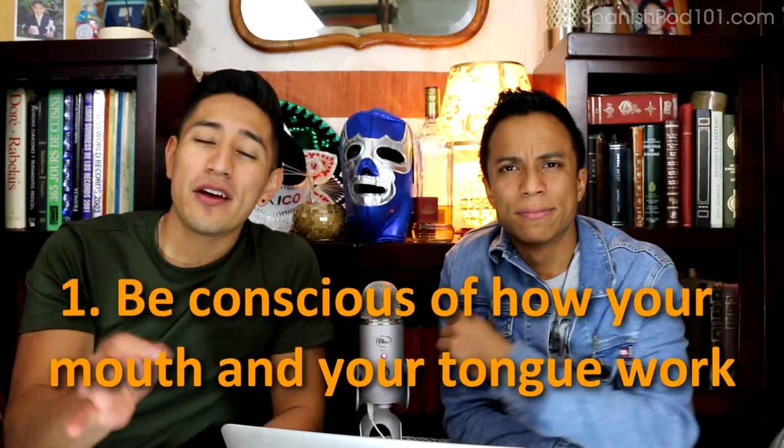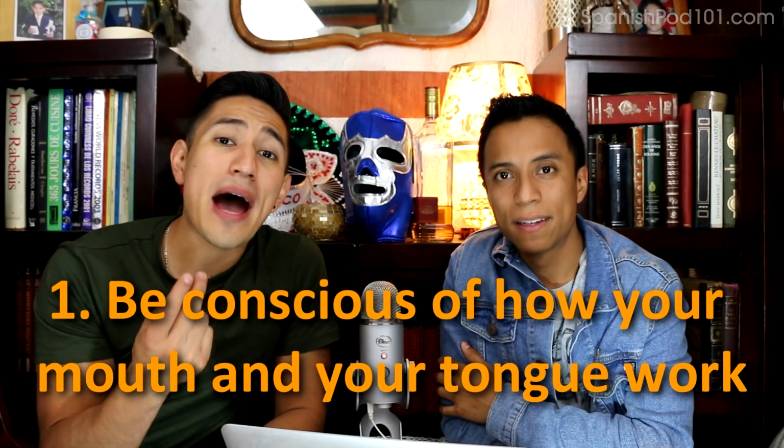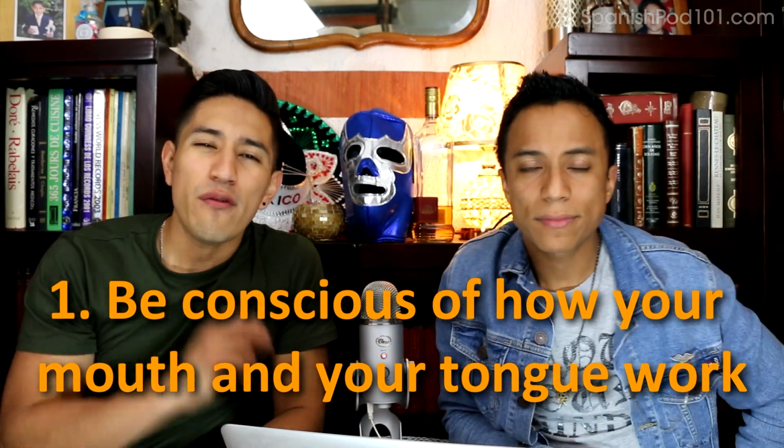First step, you need to be conscious about how your mouth and your tongue work. For that, we will do a very quick exercise. Imagine that you have some butter or marmalade stuck in your palate. The palate obviously is the upper part of your mouth, inside your mouth, here. Imagine that you have some marmalade or butter stuck there, and you're going to try to scrape it with your tongue, moving back and forth.